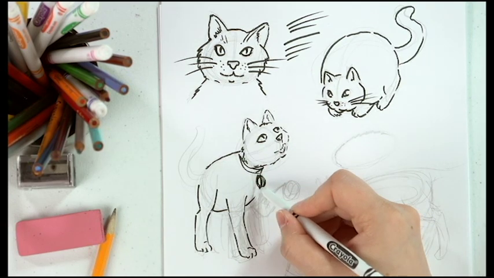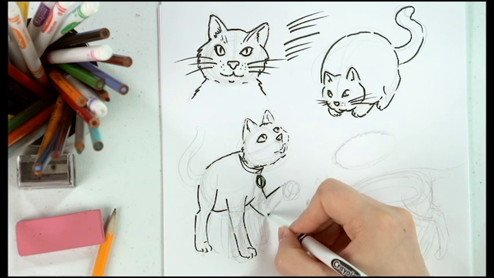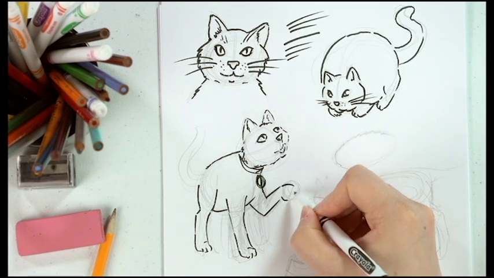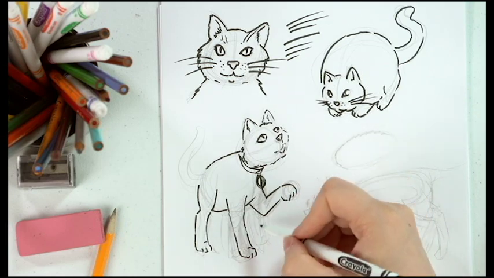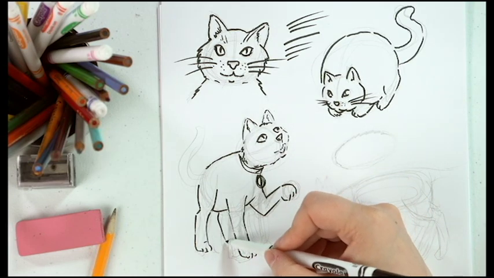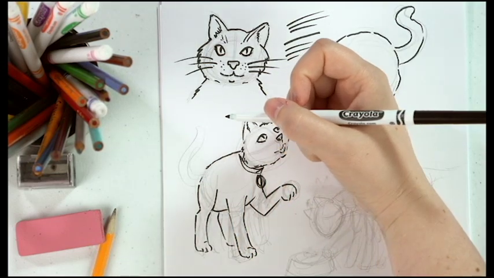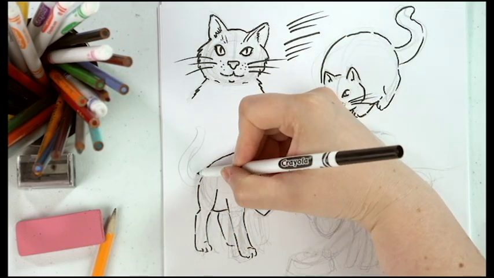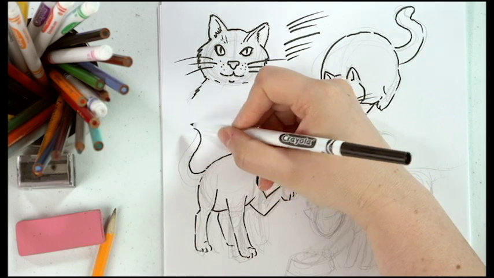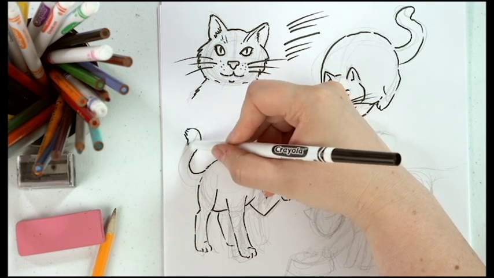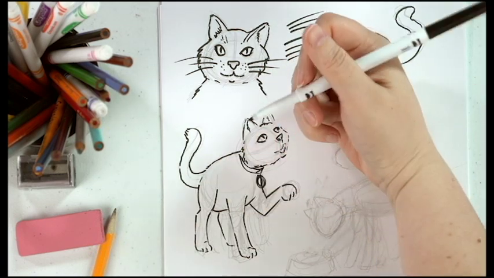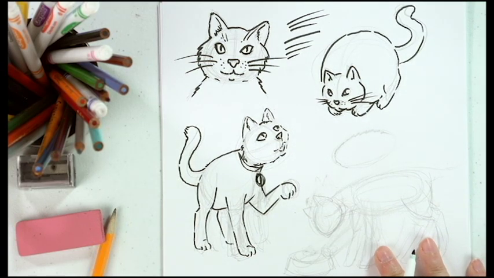Give him a collar. Should have done that in pencil first. That's okay. And there we go. This cat's hungry. And he's begging. And there we go.